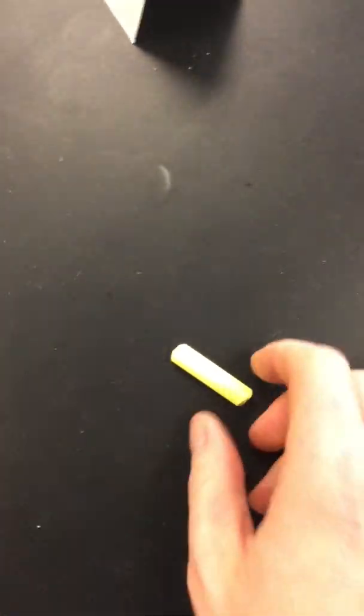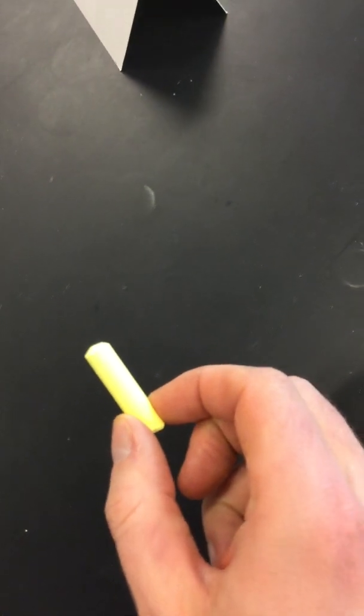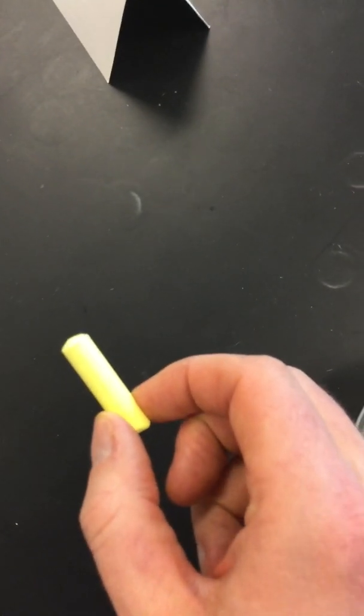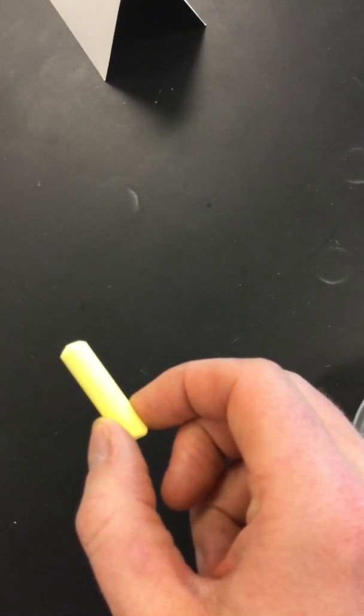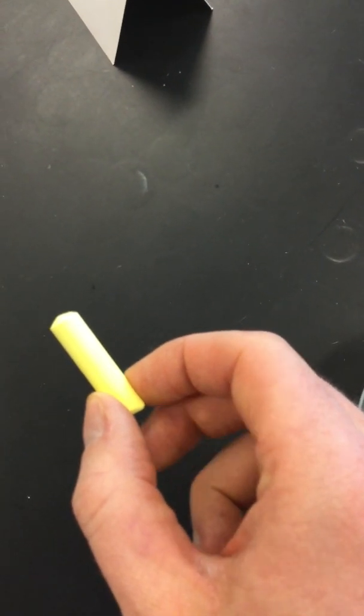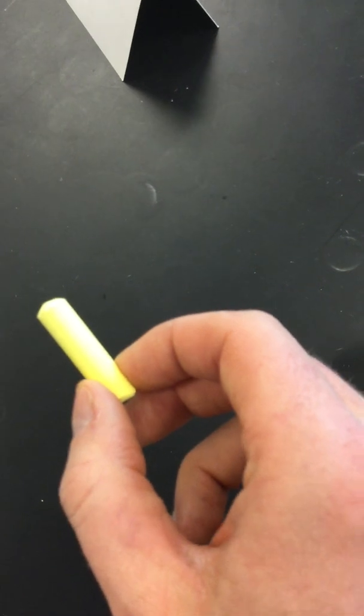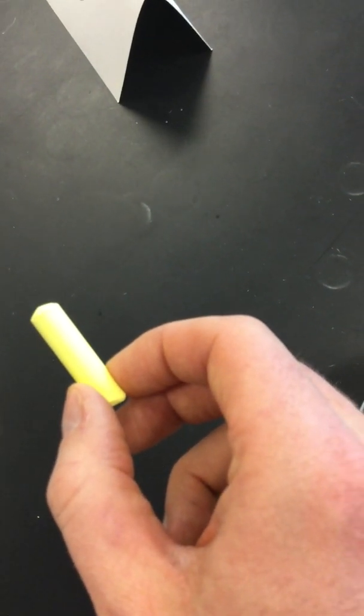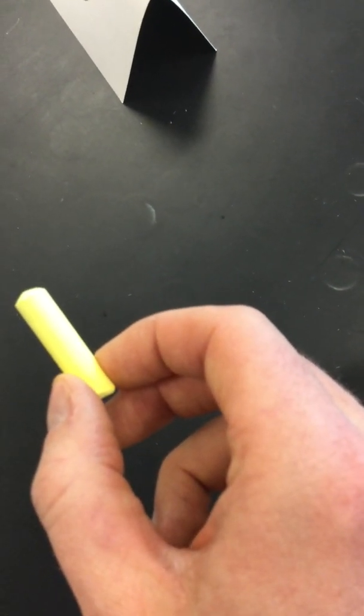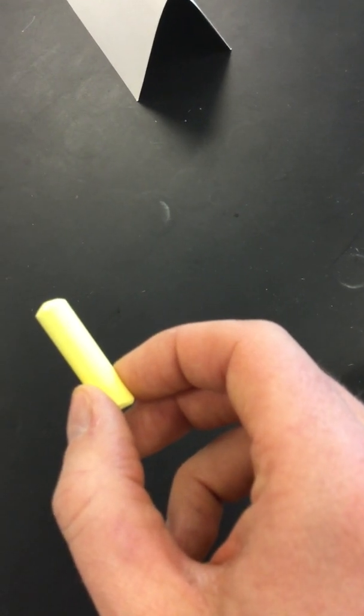Once you pause the video and come back, I can tell you that this chalk, I tried it, weighs 4.664 grams. I then wrote my name on the chalkboard, and it has a new mass of 4.139 grams. So before I wrote it was 4.664, after I wrote it was 4.139 grams.